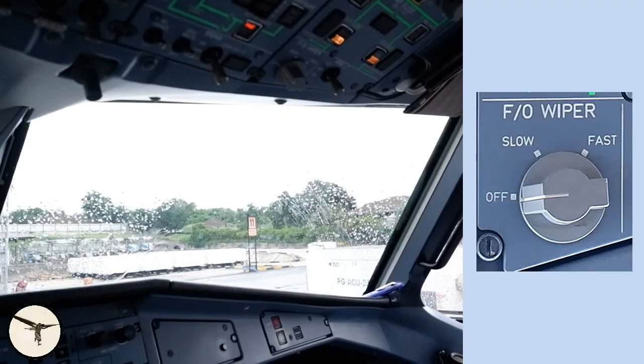However, the wipers are not able to cope with severe rain. In such cases, you should consider delaying your takeoff or approach, or even going around. Not only because of the limitation of the wipers, but also because of the risk of aquaplaning. And please do not use the wipers on a dry windscreen. The windscreen might be scratched.